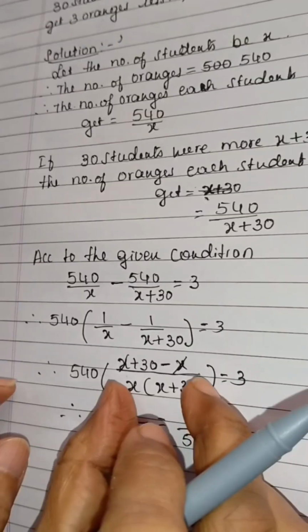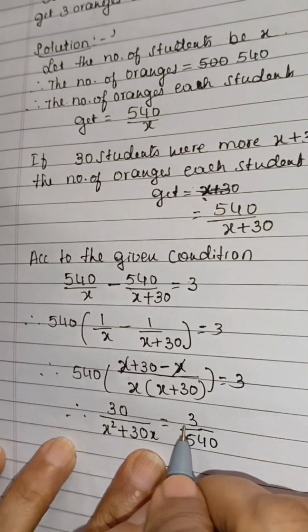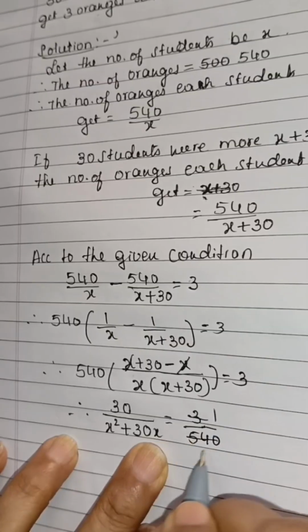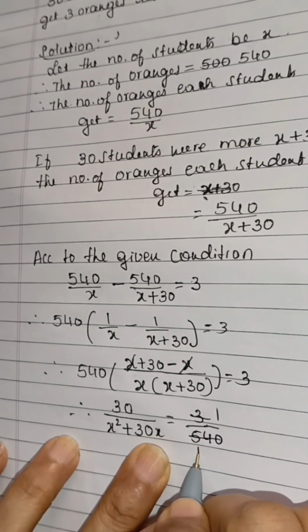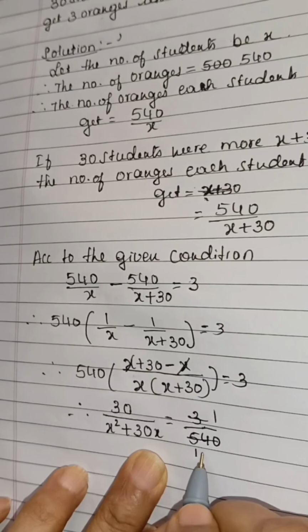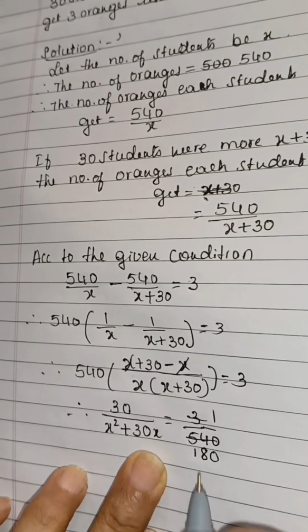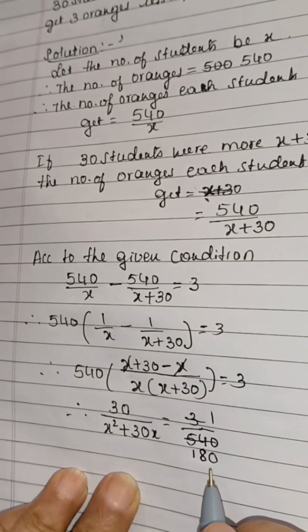So 540 will come to the denominator. Here we can simplify: 3 ones are 3, 3 eights are 24, so 1 by 180. Okay.